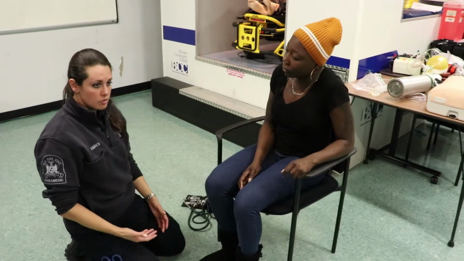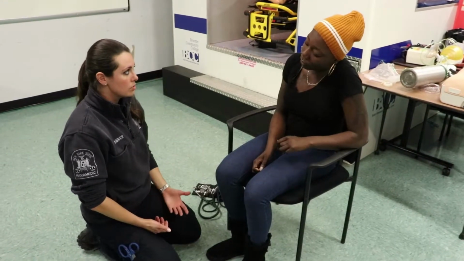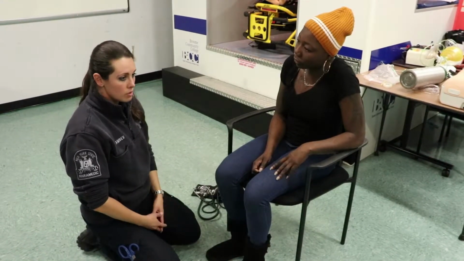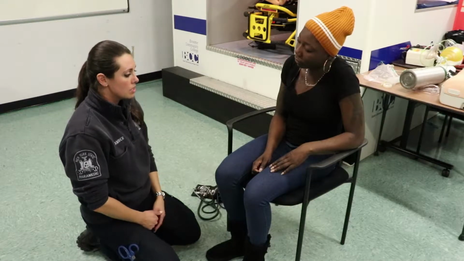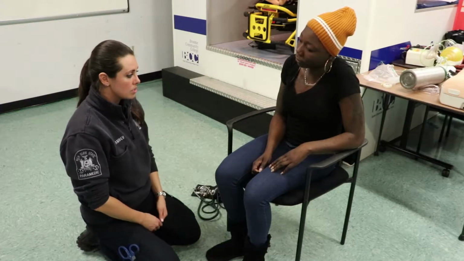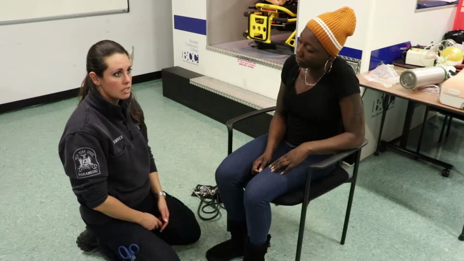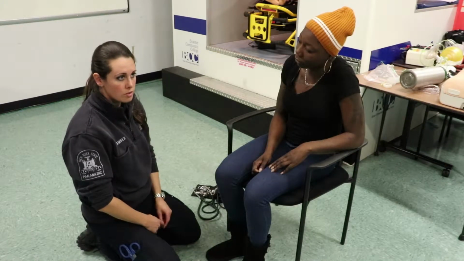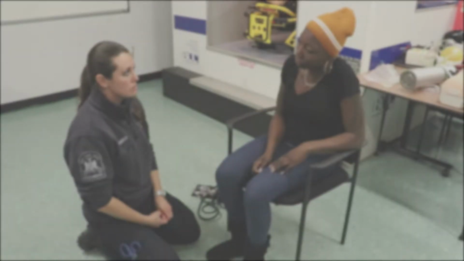So we're going to update the responding ambulance. We do have a conscious and oriented patient maintaining their own airway with equal lung sounds. We do have weak rapid pulses at this time with cool and clammy skin, and it's going to be a priority transport. Obtain baseline vital signs. Pulse, respiration, blood pressure, skin.